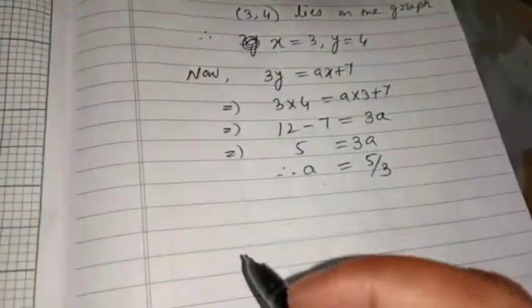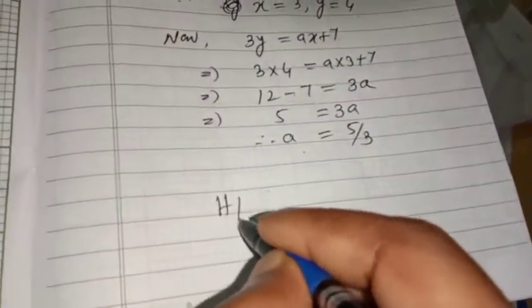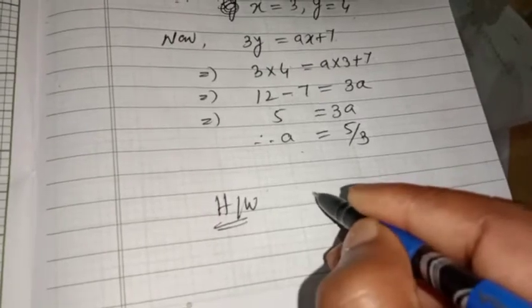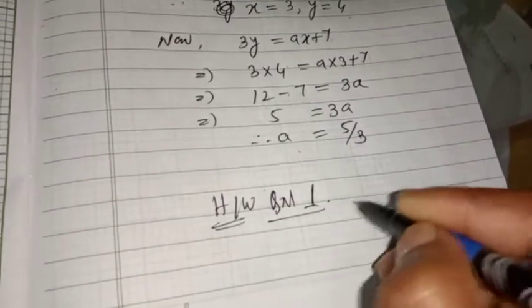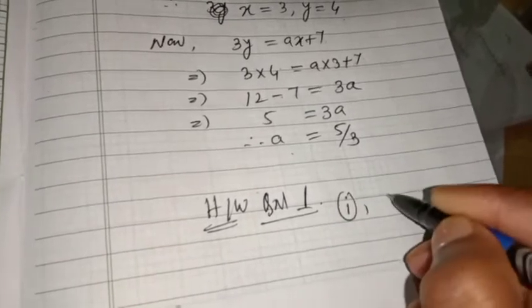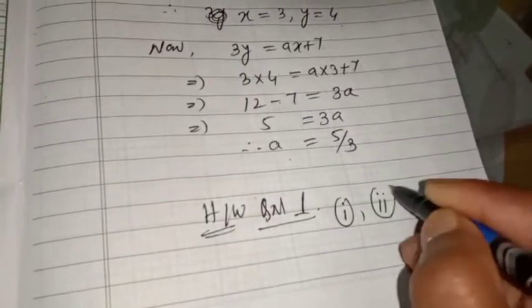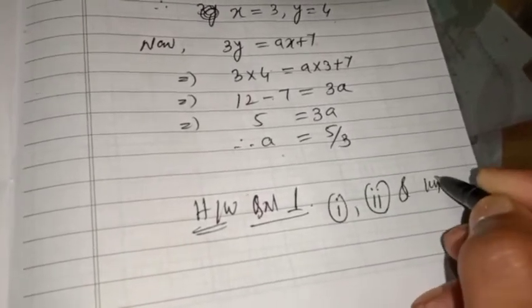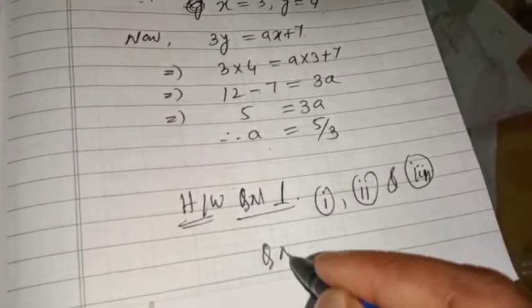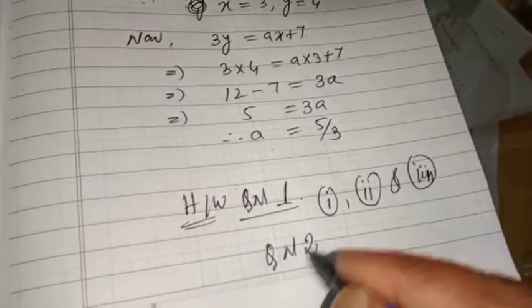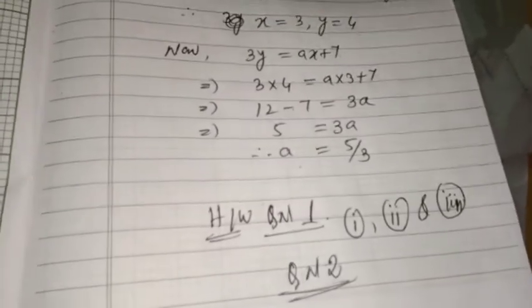So see your homework. Question number 1, sub-questions 1, 2 and 3, and question number 2. These 2 questions are your homework.